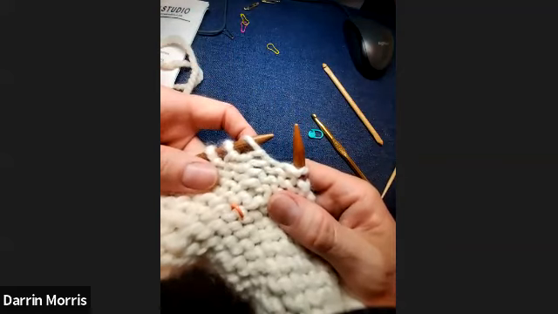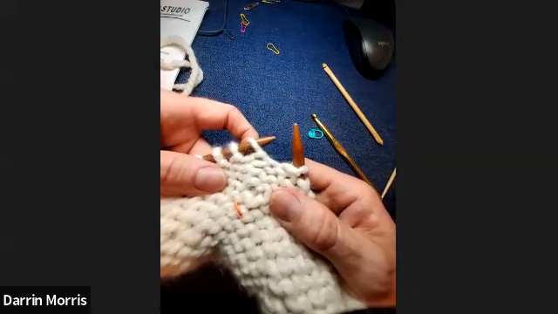So we've done the purl side and the knit side. Any questions about that?